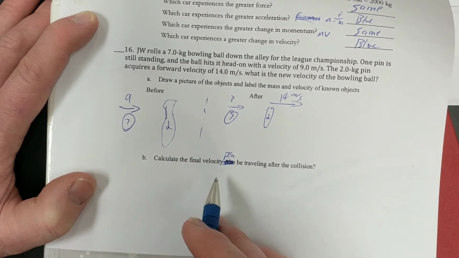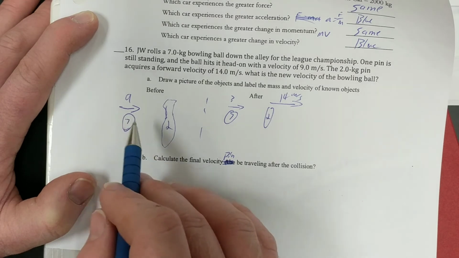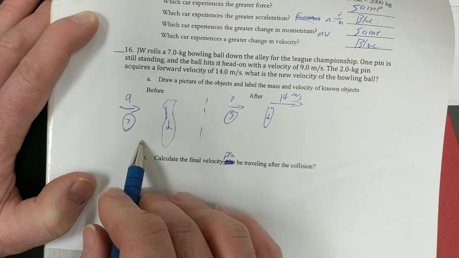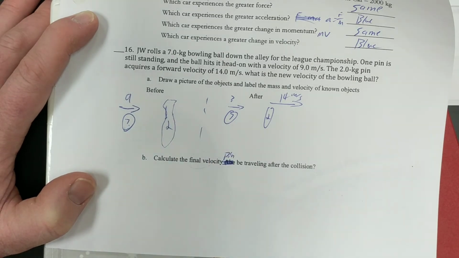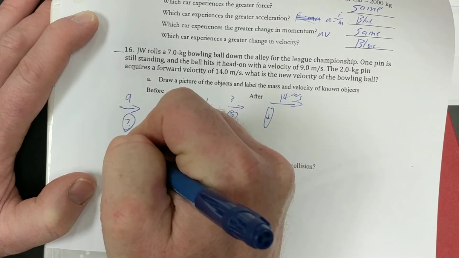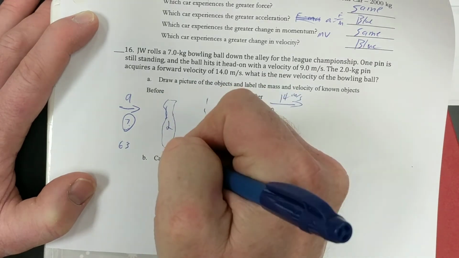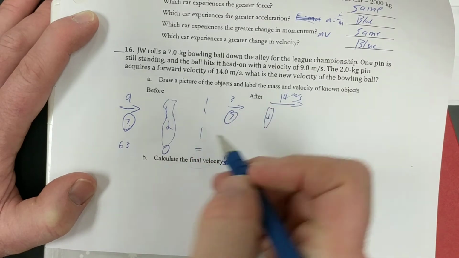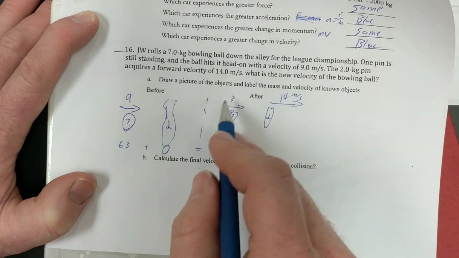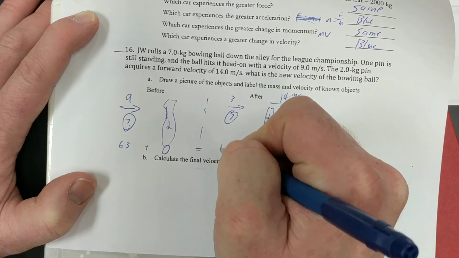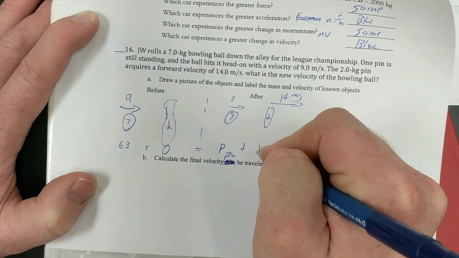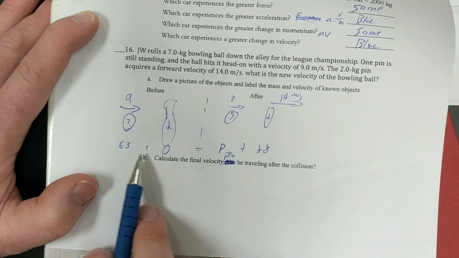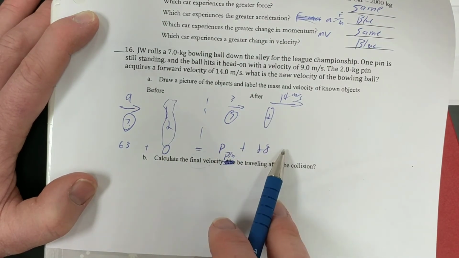So I need to find the momentums. I can't just jump right to velocity. I need to find the momentum of each thing and say that the initial momentum is equal to the final momentum. So 9 times 7 is 63, but I'll check it on the calculator. So 63 momentums from the bowling ball, 0 from the pin. So 63 plus 0 must equal my bowling ball's final momentum, which I don't know, but I'm going to call it P, plus the pin's momentum, 2 times 14, which is 28.